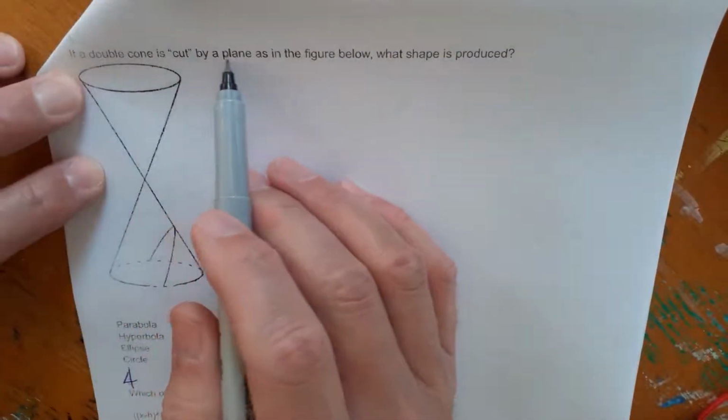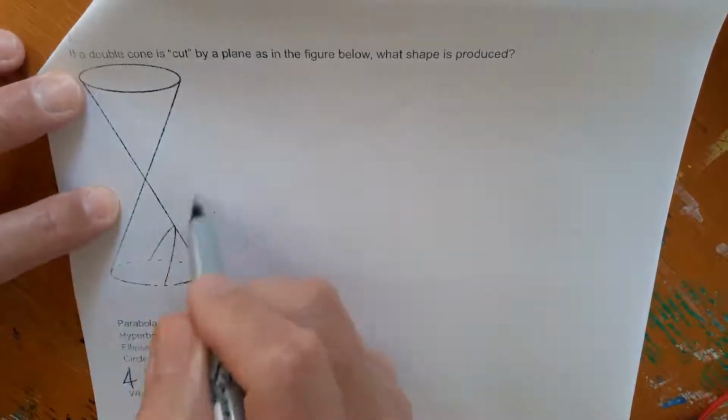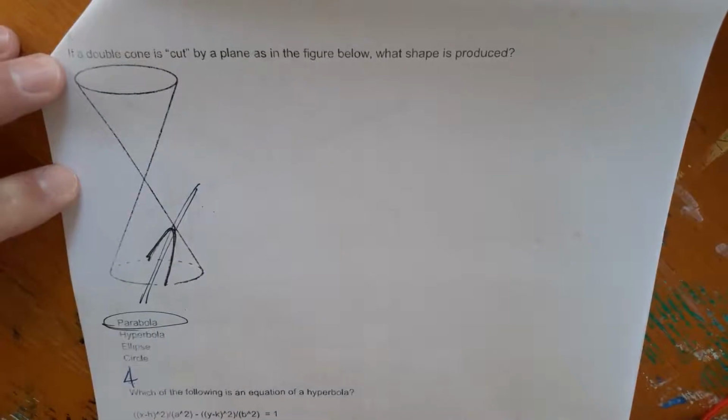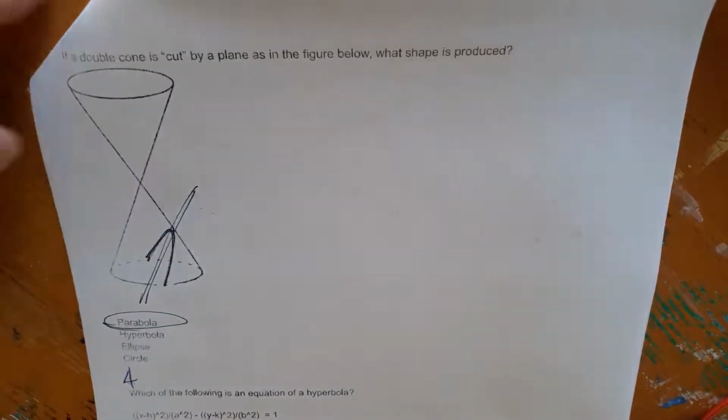So if a double cone is cut by a plane in this figure, what shape is produced? So here it is, and this is the parabola we're talking about. And that's the two cross sections we're going to be looking at in this lesson.